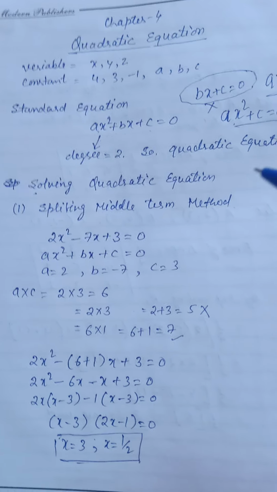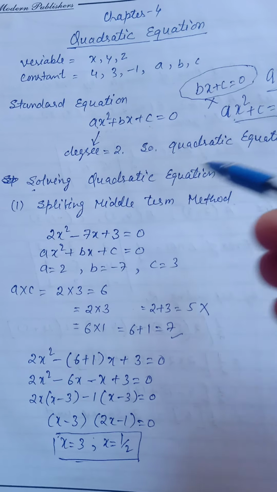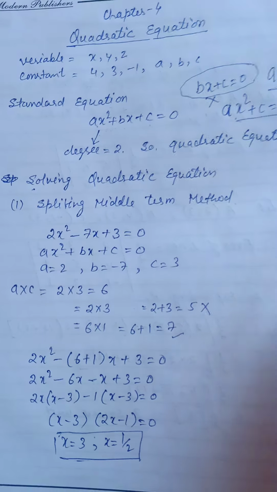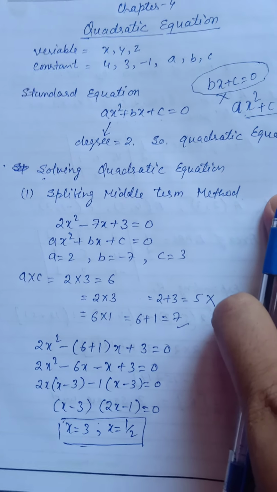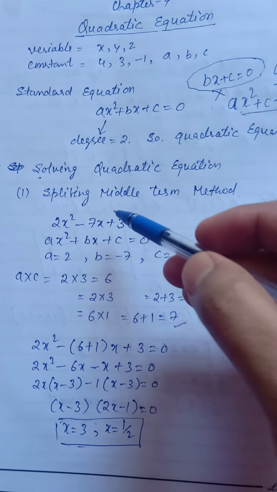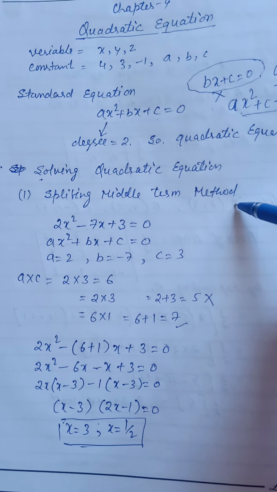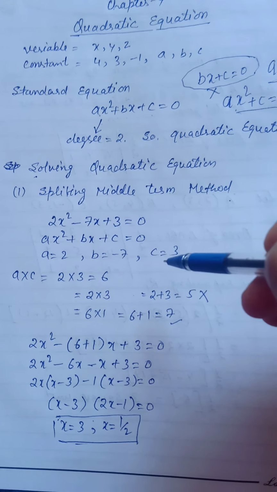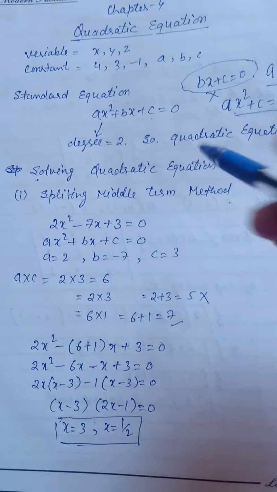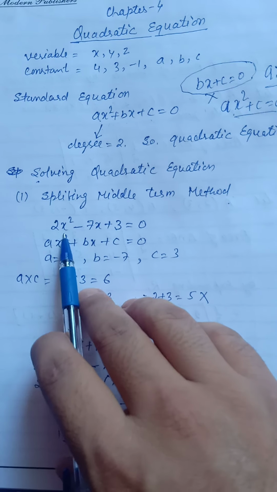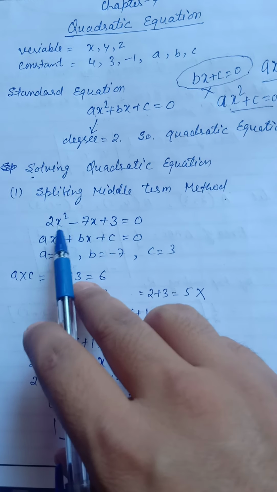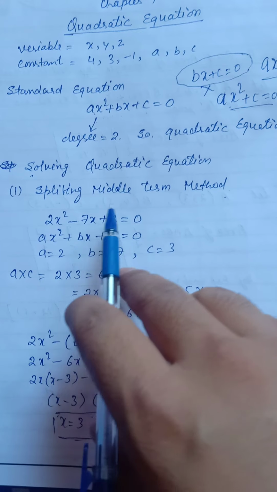So now we should discuss how to solve the quadratic equation. We have various methods to solve the quadratic equation, but first we will learn the splitting the middle term method. We have also learned this method in class 9th. Let's take an example. Suppose we have a quadratic equation 2x square minus 7x plus 3.